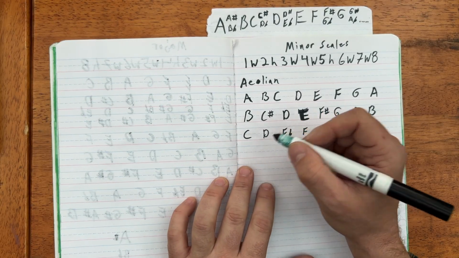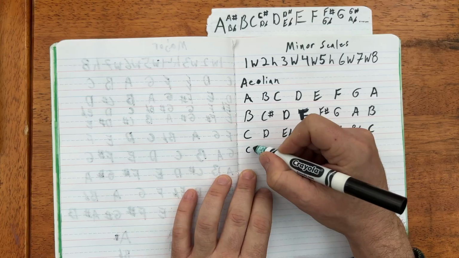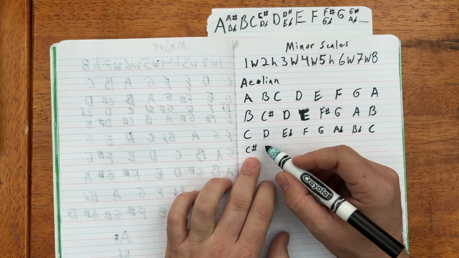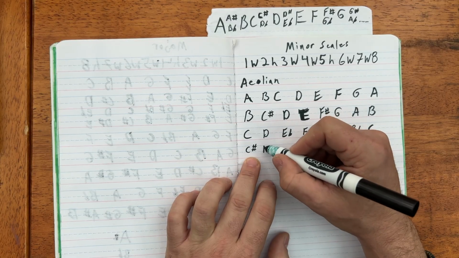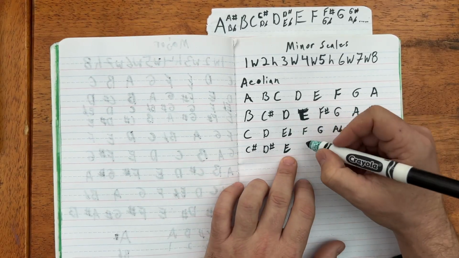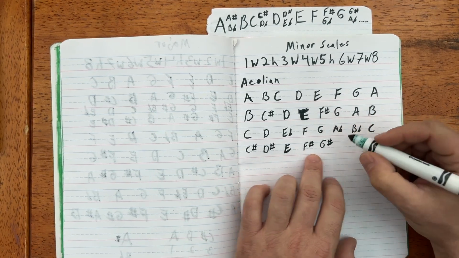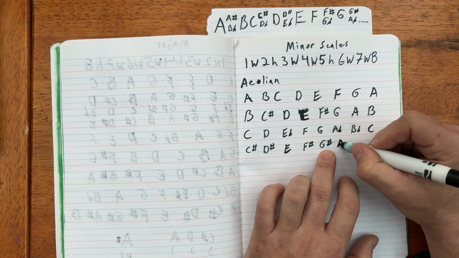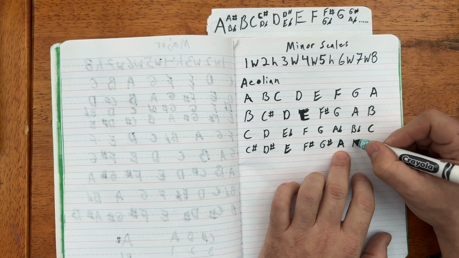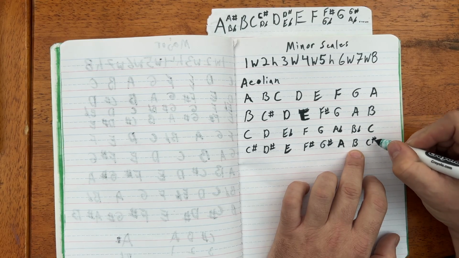C sharp minor, we'll do that one. So C sharp minor, we start there, and then the first one will be a D sharp. This one will be an E. This will be an F sharp, G sharp, A, 6, 7 will be a B, takes us back to C sharp.